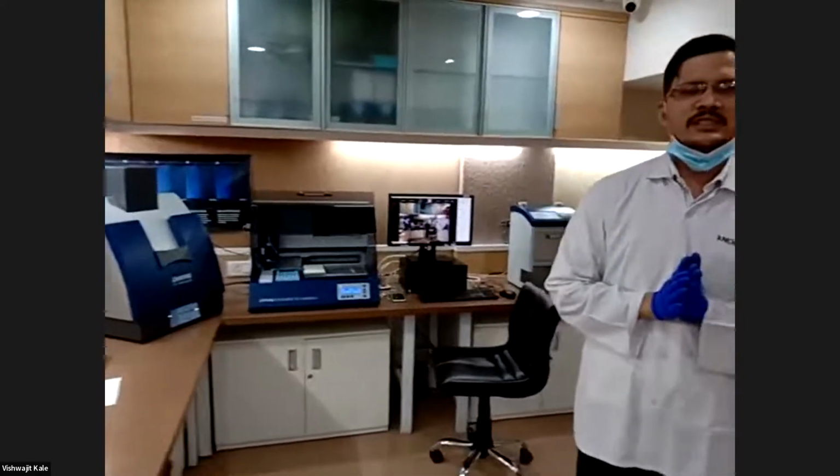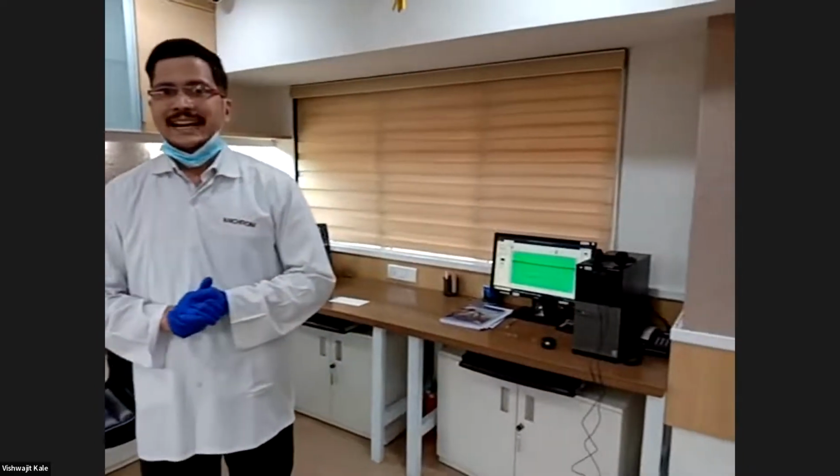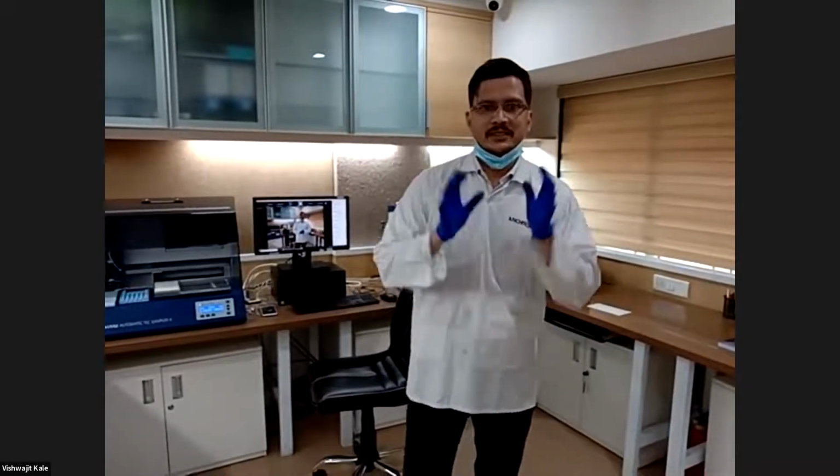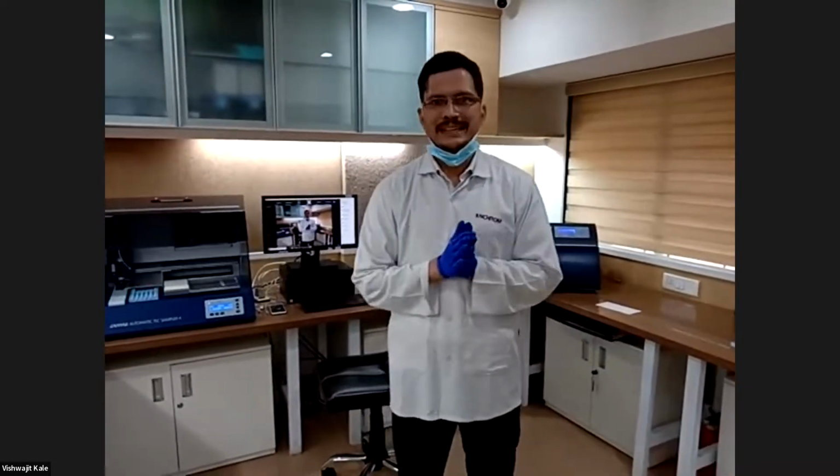So in this demonstration, I will show you the DPPH assay. That is useful to detect antioxidant compounds from our sample matrix. We have already developed one plate this morning, and along with that, I will show live application and plate development, and we will discuss and conclude the results after completion of one complete analysis.